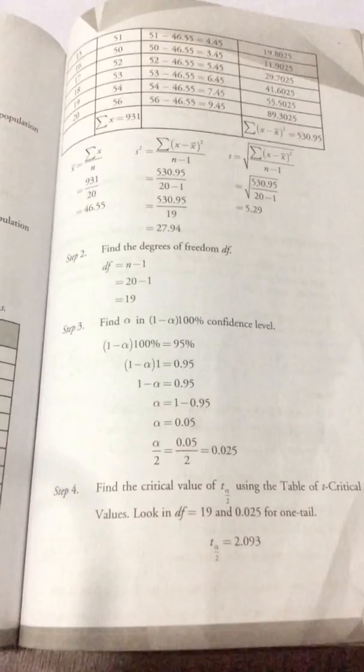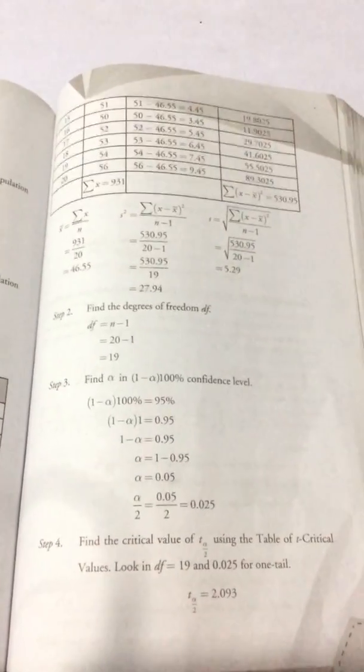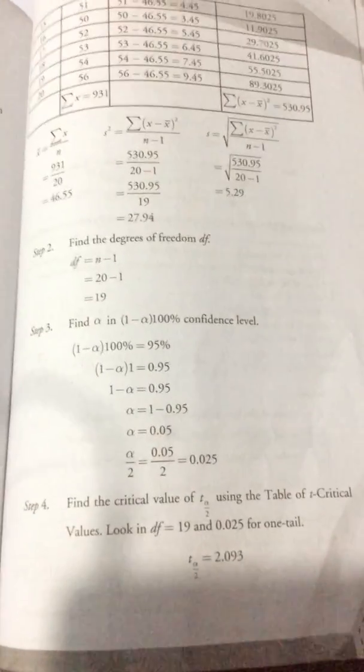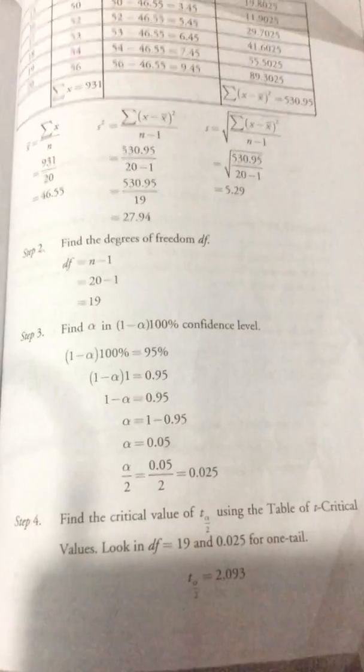Example 4 is the same, as you can see. The same steps that we need to follow. We first find the sample mean and the sample standard deviation. That's why we need to have our table. Then proceed with step number 2, finding the degrees of freedom.